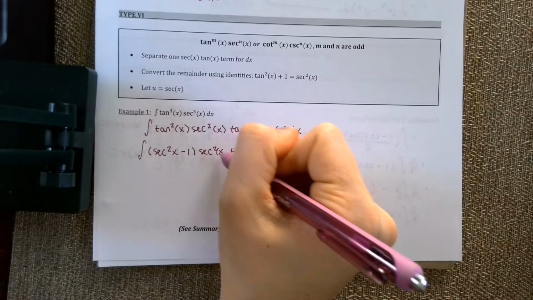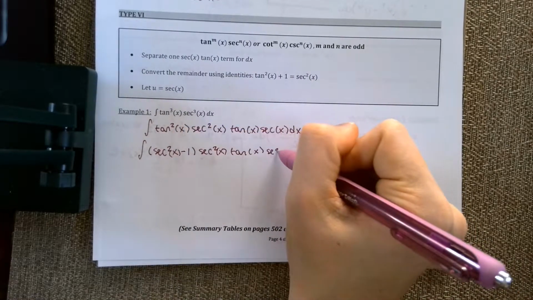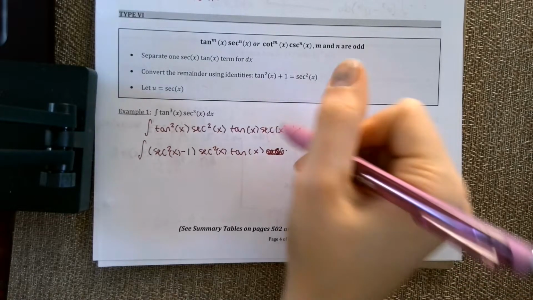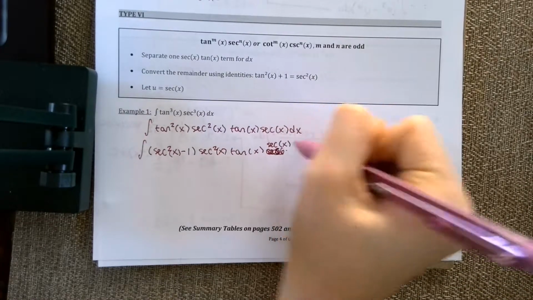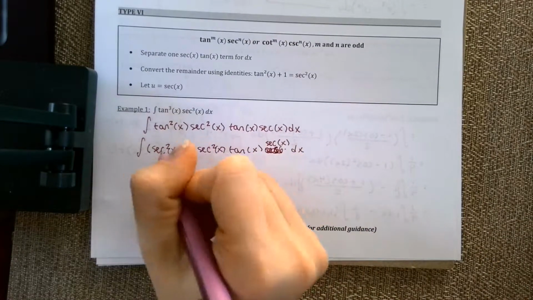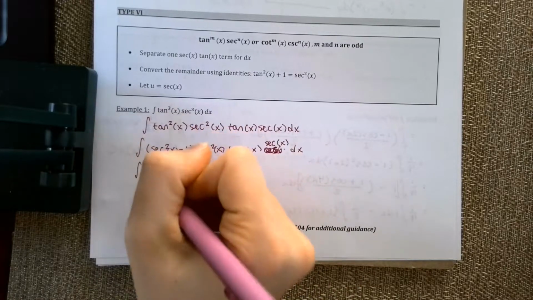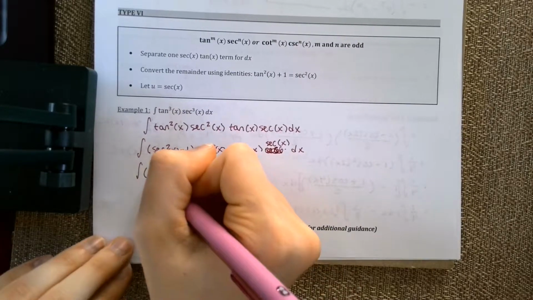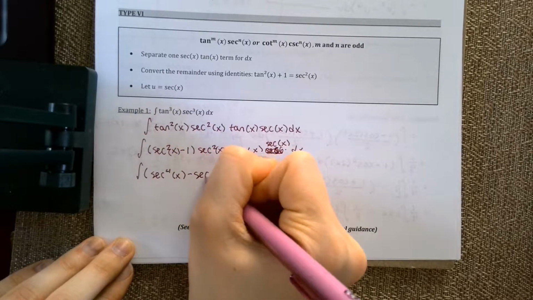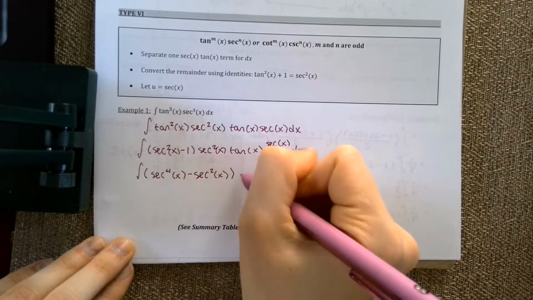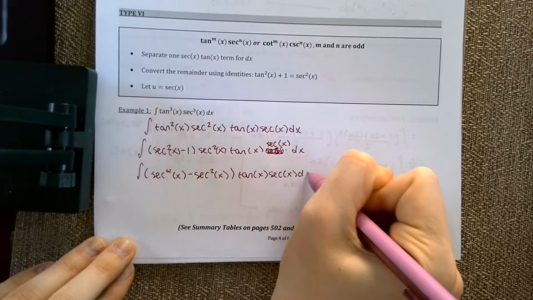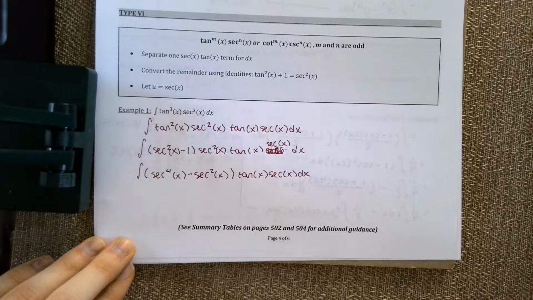I'm sorry, I'm being lazy with my parentheses around all of my x's. Secant x dx. Okay, let's multiply the secant squared into those parentheses right before I'm about to do my u sub. So I'm going to get secant to the 4th x minus secant squared x, and then tangent x, secant x dx. I'm ready for my u sub.